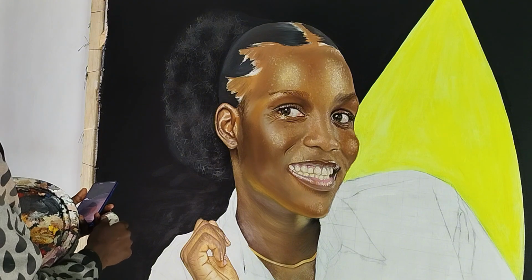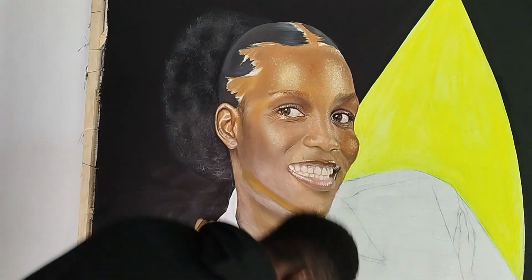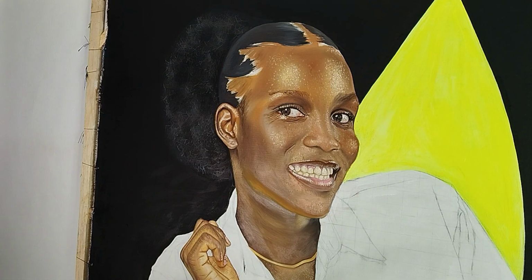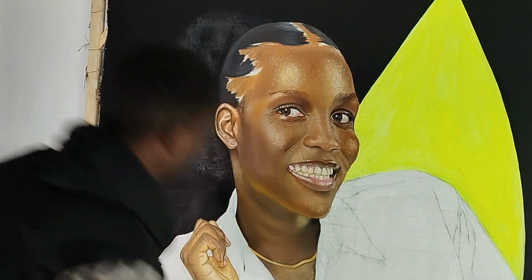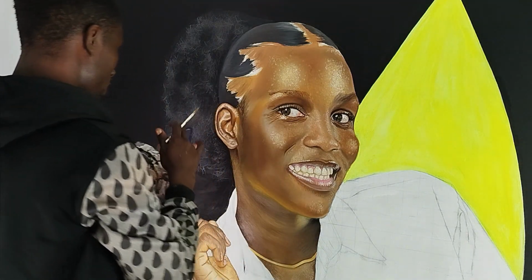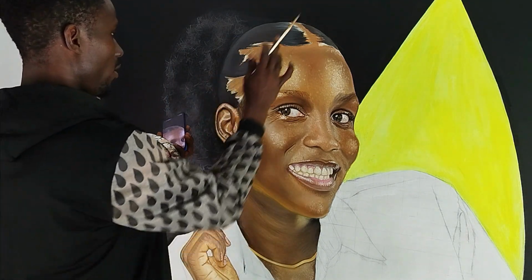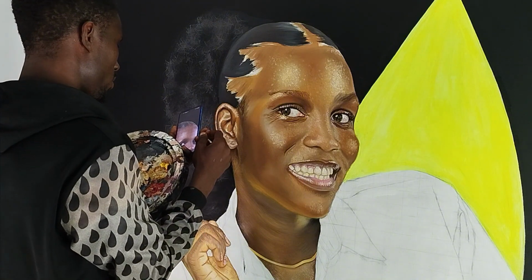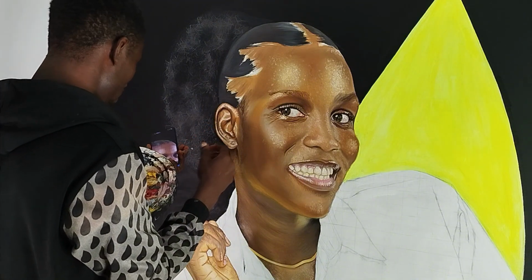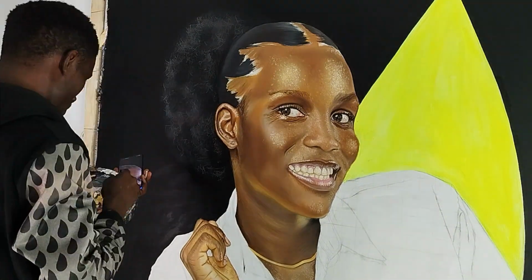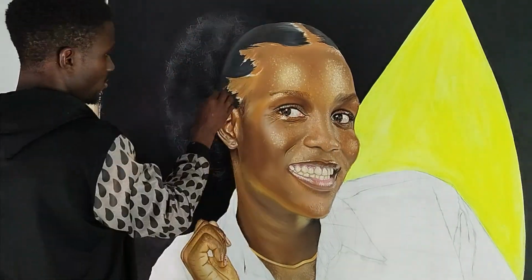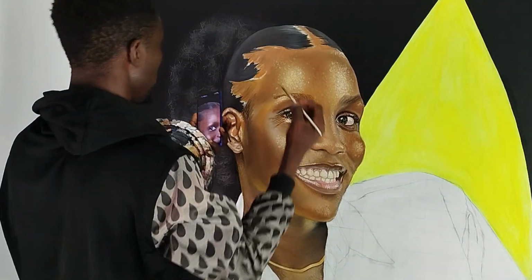There are some tiny hairs on the skin before this hair itself. So first I'll try to create all of that with our liner brush.